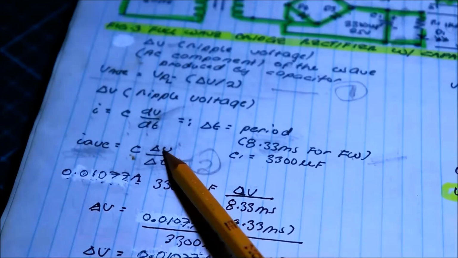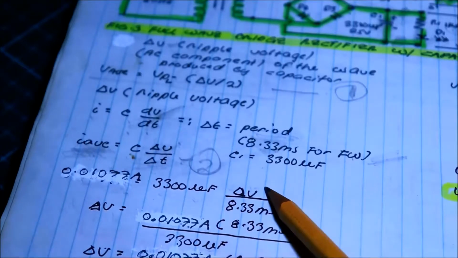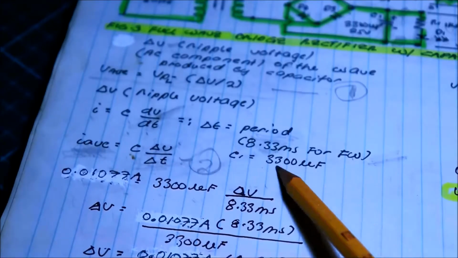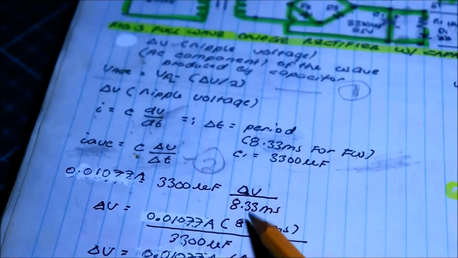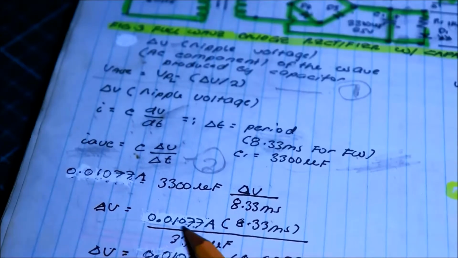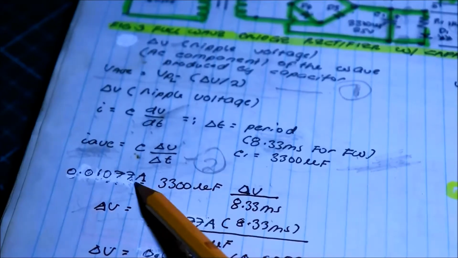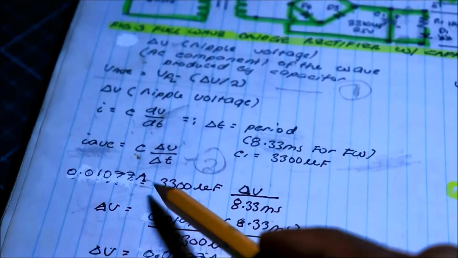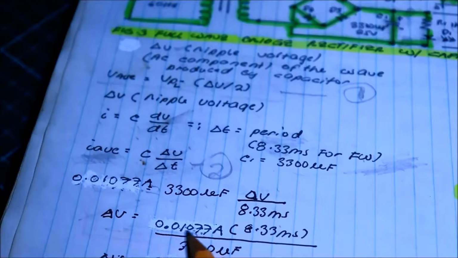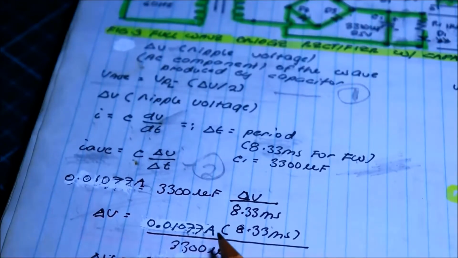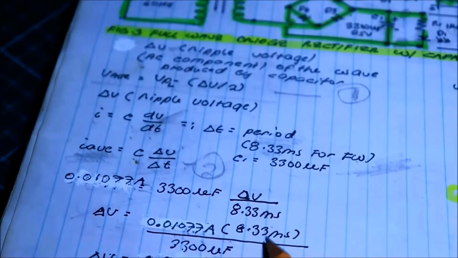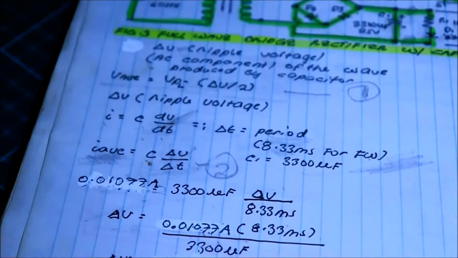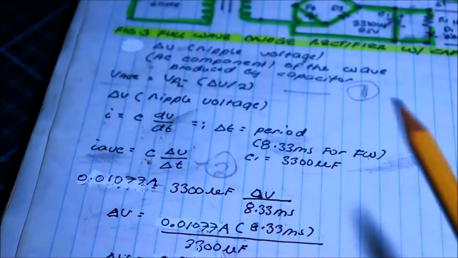Now the delta V, or the ripple voltage, we don't have, and delta T is constant already, 8.33 milliseconds. By transposition, using our math knowledge, delta V now is 0.01007 times 8.33 milliseconds divided by 3300 microfarad.